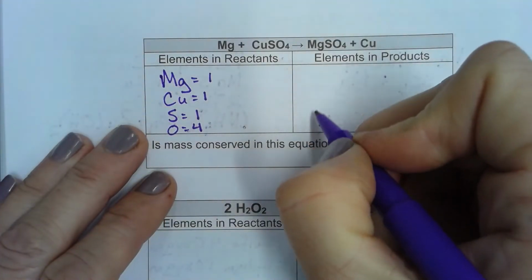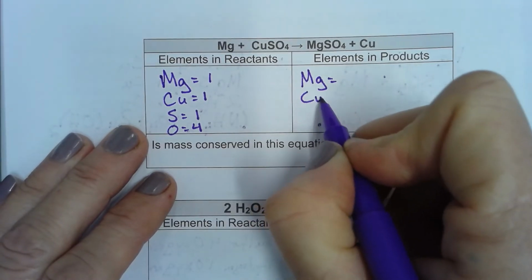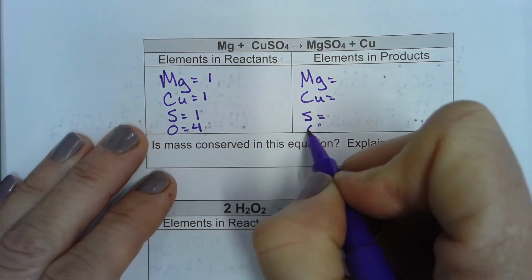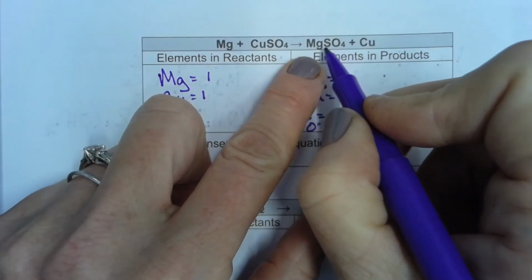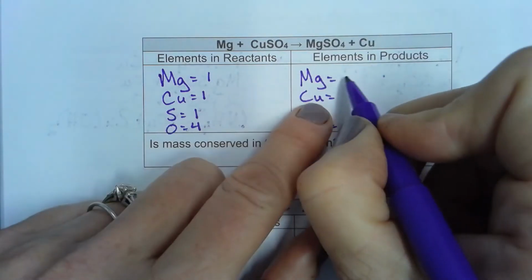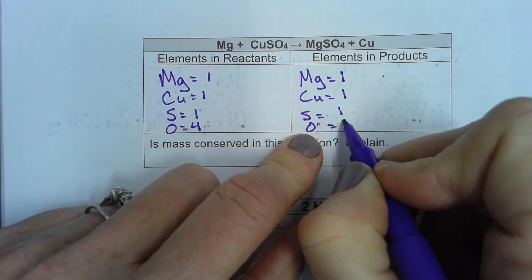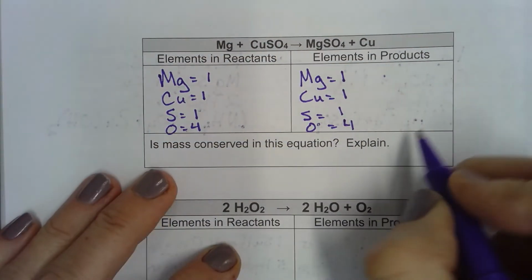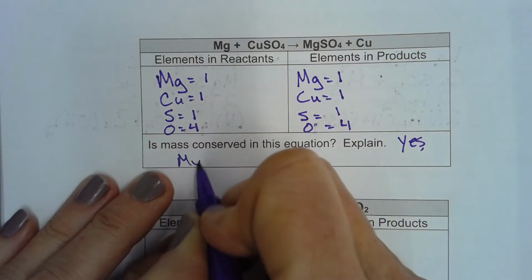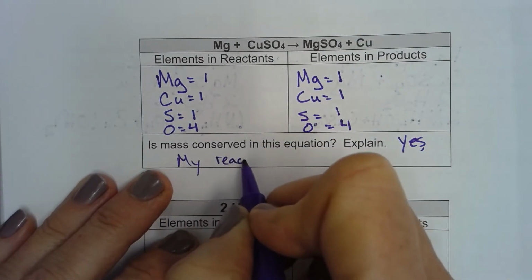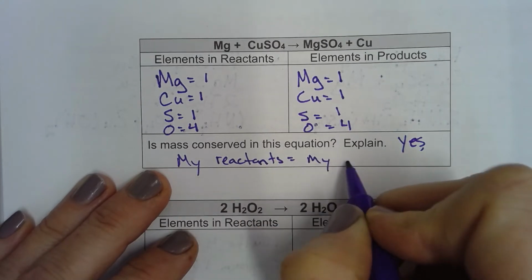I'm going to put my elements in the same order, so it's easy for me to keep track of them. So magnesium, there's no subscript, there's no coefficient. I have 1 magnesium, I have 1 copper, 1 sulfur, 4 oxygens. Is mass conserved? Yes. My reactants equal my products.